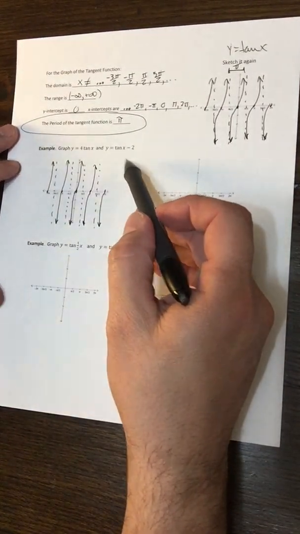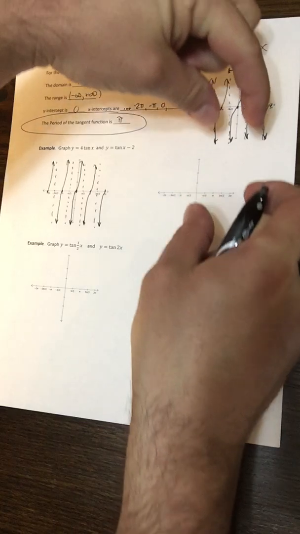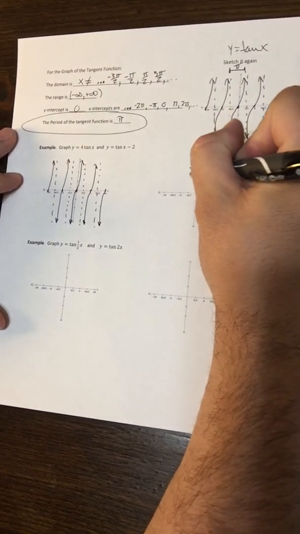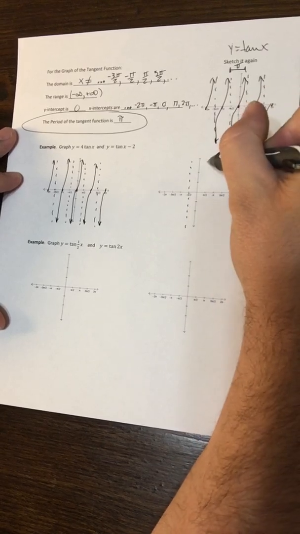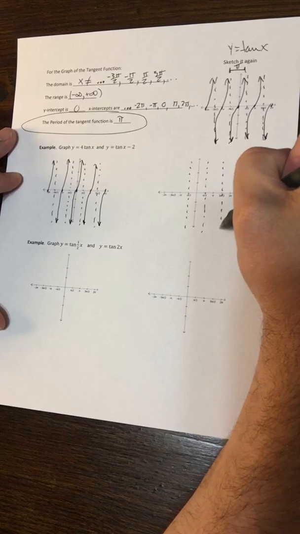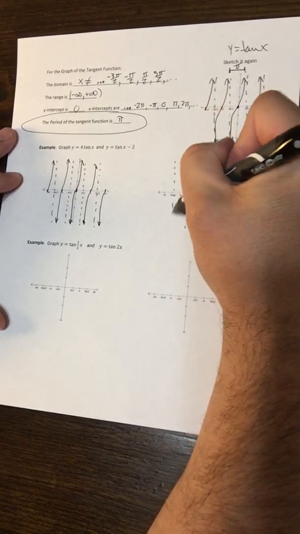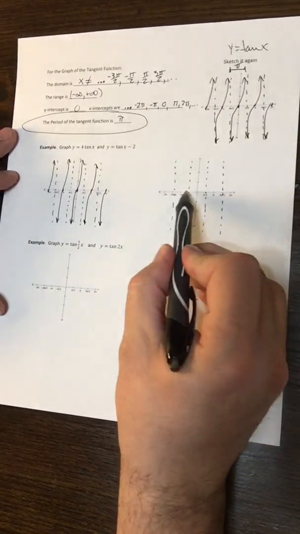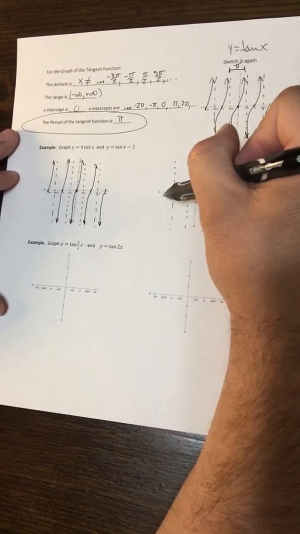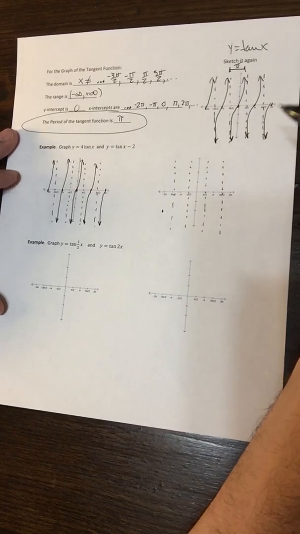What does minus 2 do? Moves this whole thing down 2 units. So that's not going to change the vertical asymptotes. So I'm going to put my vertical asymptotes at all of the pi over 2's. And I would put zeros on the x-axis, but they all have to move down 2. So at negative 2 pi, instead of a 0, my point will be down 2.